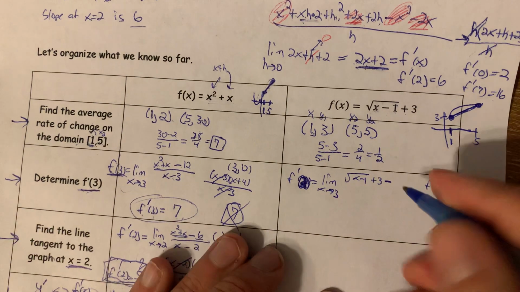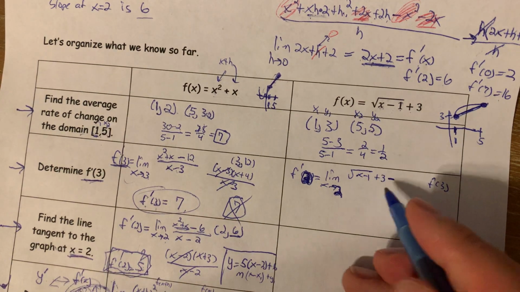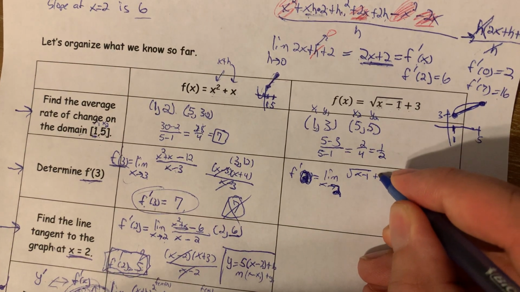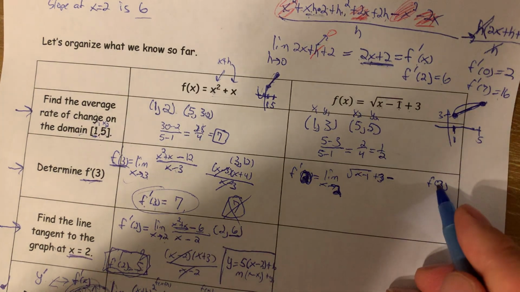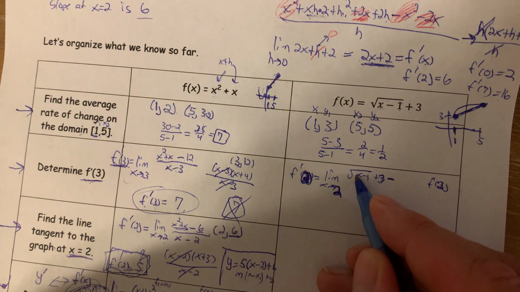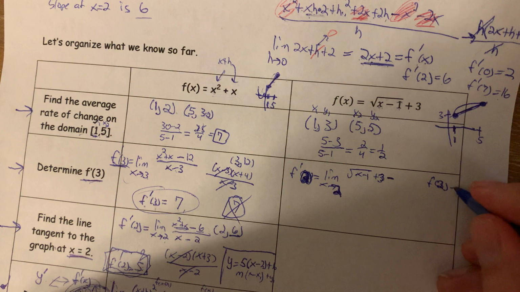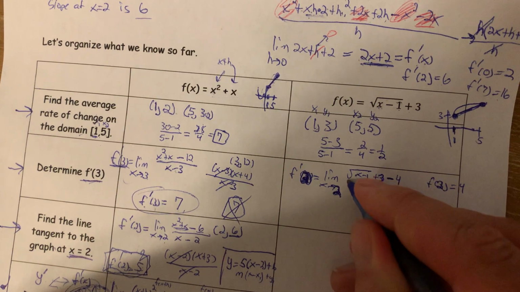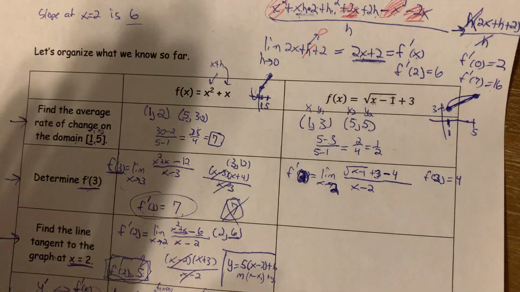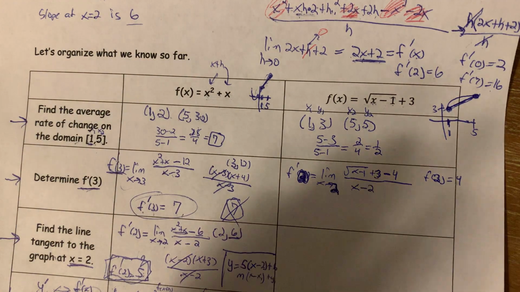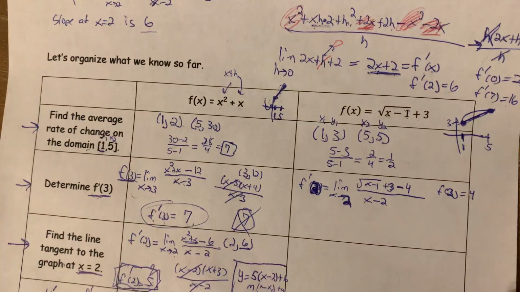So f prime of 2 is going to be the limit as x goes to 2 of square root of x minus 1 plus 3 minus, we need to find f of 2. And f of 2 is going to be 2 minus 1 is 1, square root of 1 is 1, 1 plus 3 is 4. So minus 4 over x minus 2. And I promise this will work out better, guys. It would have been so ugly the other way I did it. I'm so sorry. Okay.